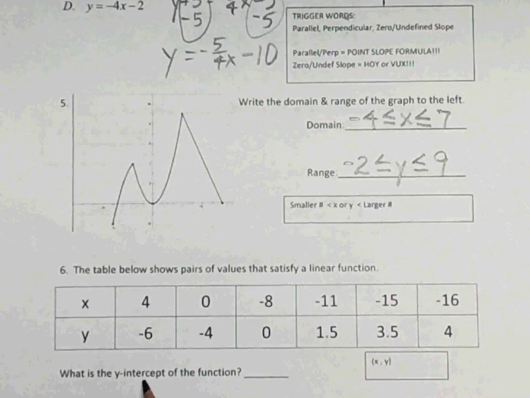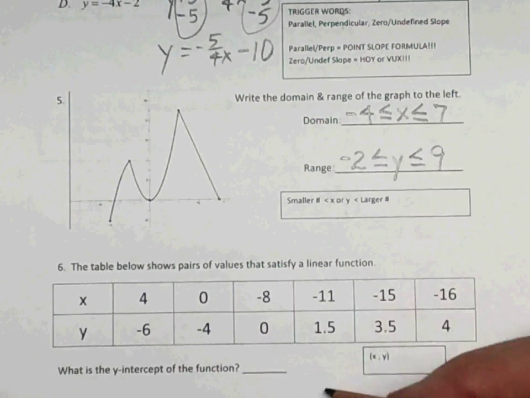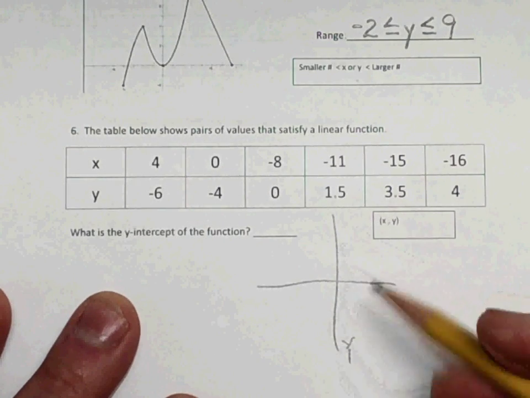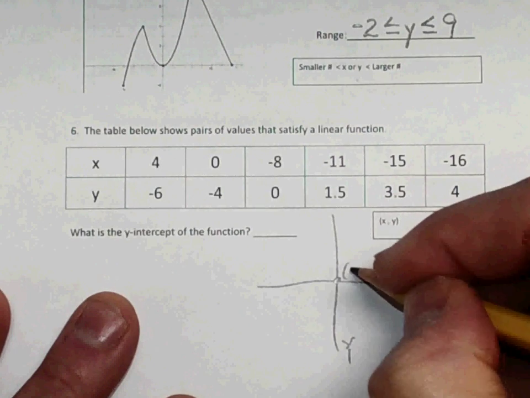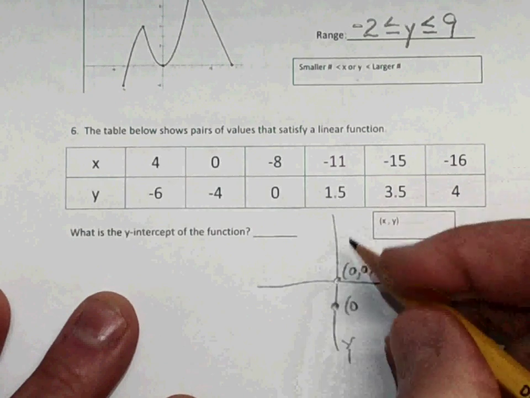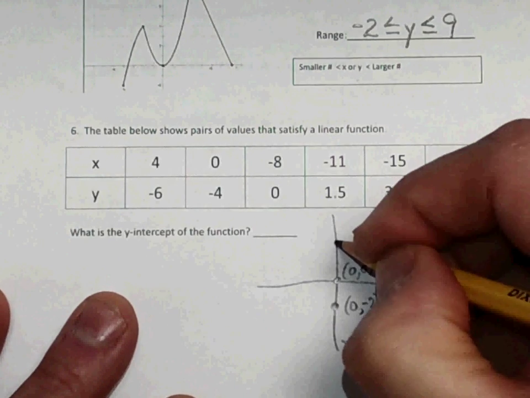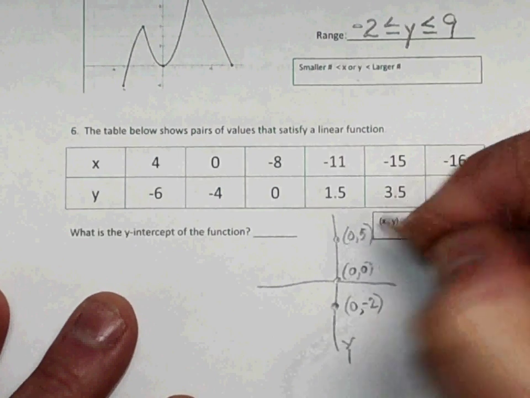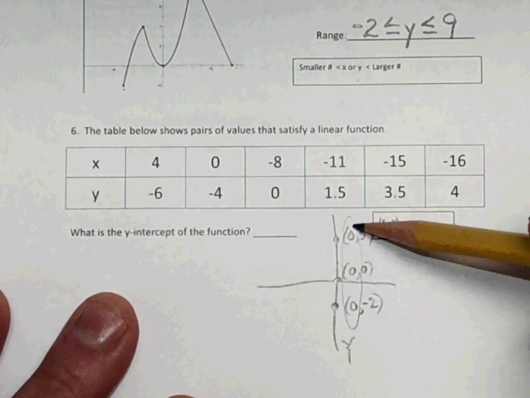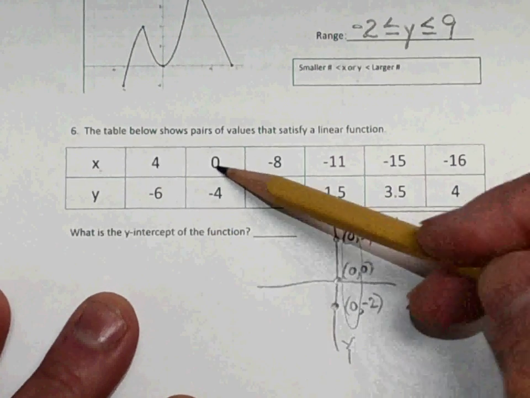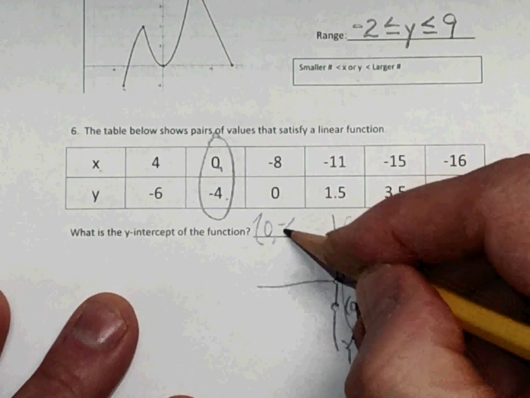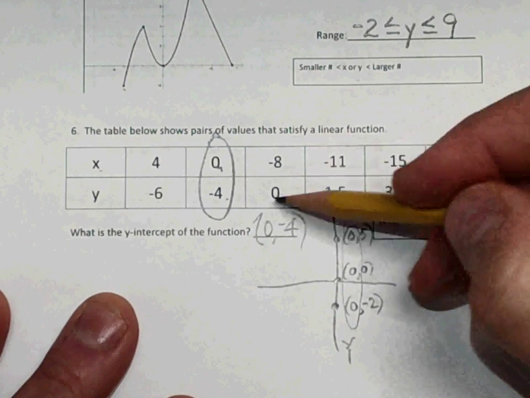Number 6, the y-intercept. I just need for you to think if you are on the y-axis, if you're anywhere on the y-axis, that's on the y-axis, that's on the y-axis, that's on the y-axis. What do they all have in common? They all have a 0 for an x. So the 0 for the x means that that's the y-intercept. This would be 0, -4. Don't fall for this one. This one's on the x-axis.